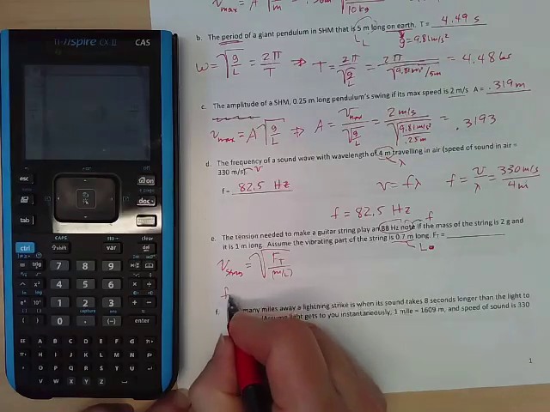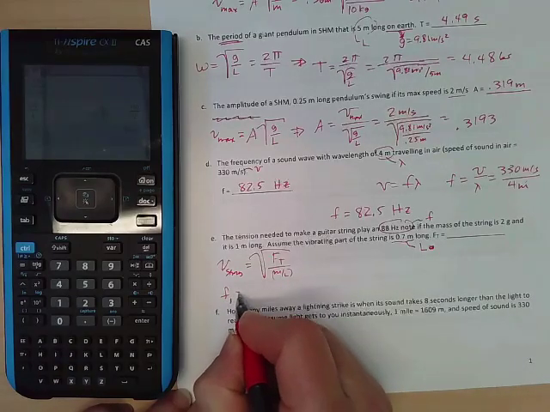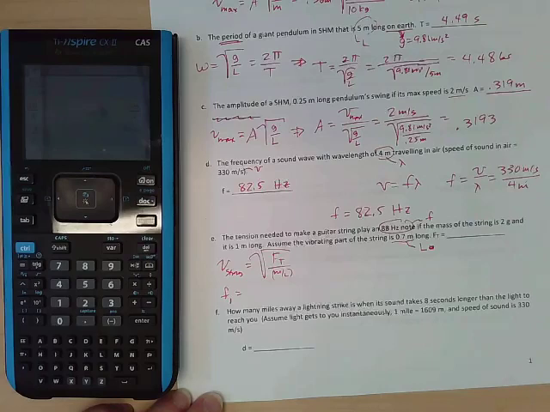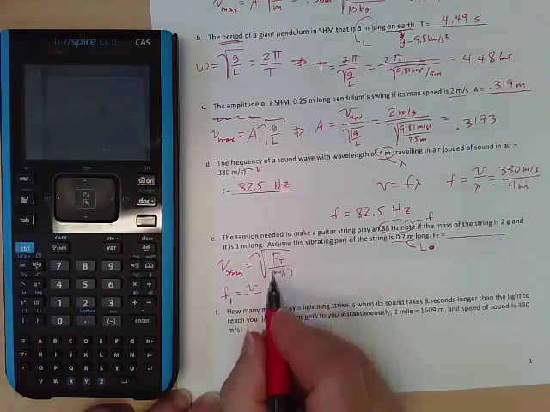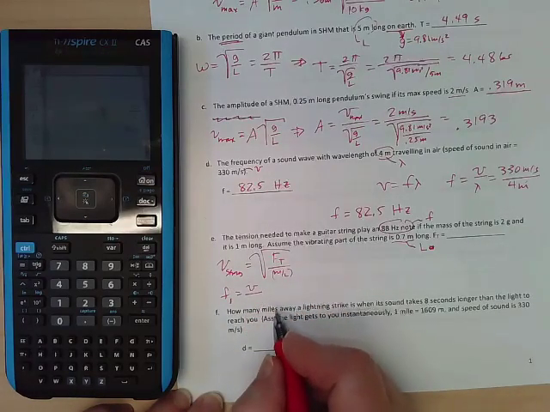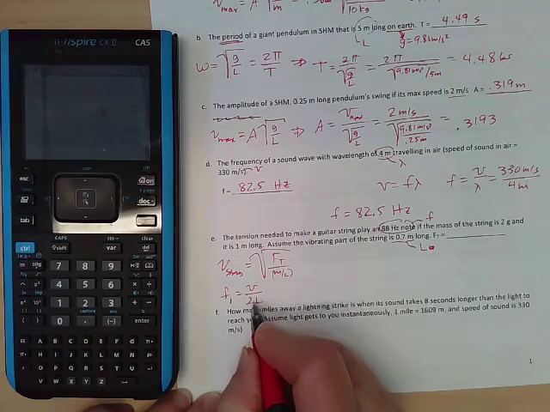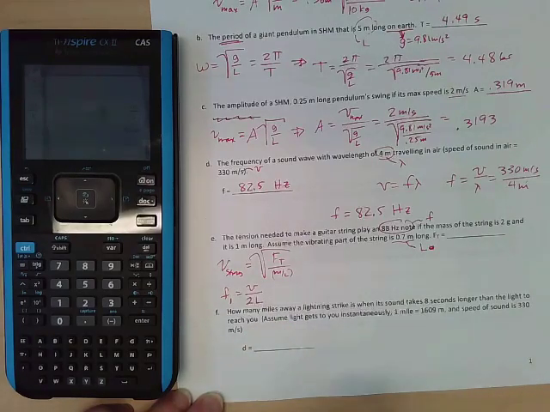So F, the frequency of the fundamental, which we want to be 88 hertz, is equal to velocity of the string, which we have another equation for, over 2 times the length of the string. All right, so we said the string can vibrate at half a wavelength, and so that's where this comes from.